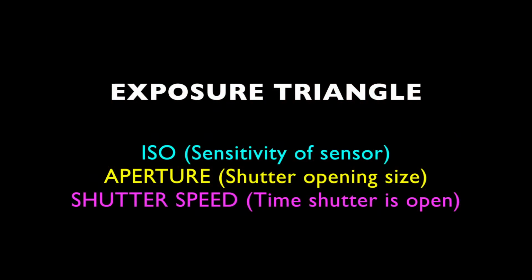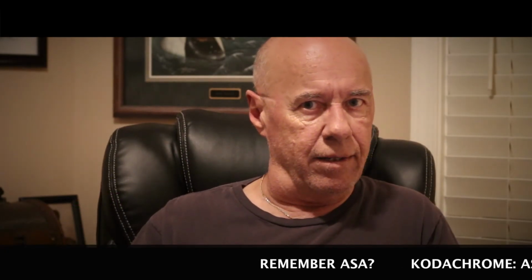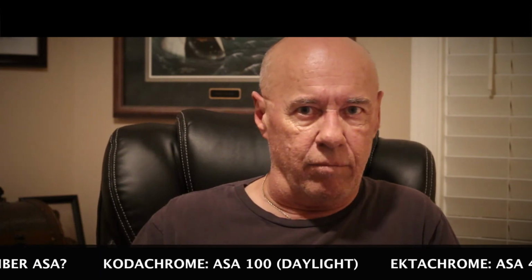The three elements of the exposure triangle are the ISO, the aperture, and the shutter speed. Now, the ISO is what we used to call film speed back in the day when we used celluloid film in our cameras.